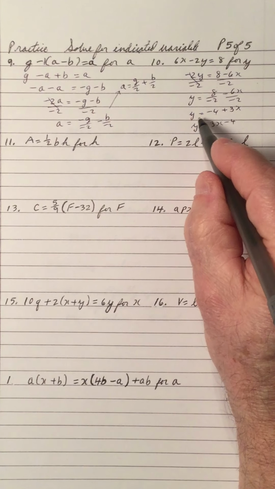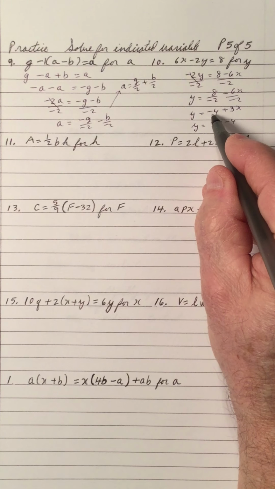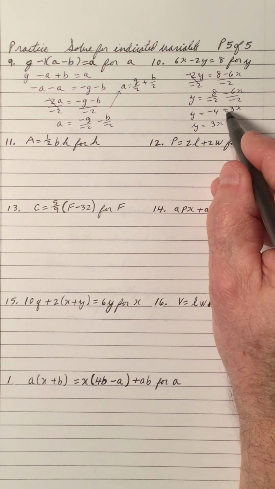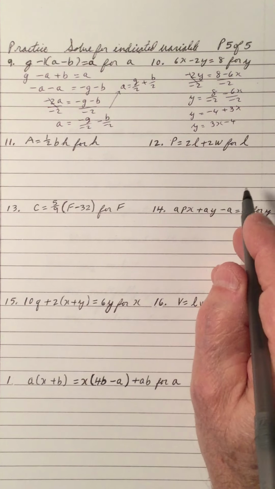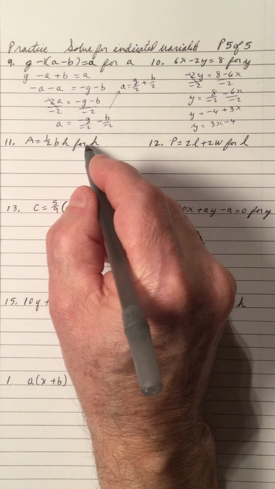Or you could have moved, your choice. Y equals -4 plus 3x, or you could have had y equals 3x minus 4. Either will do.